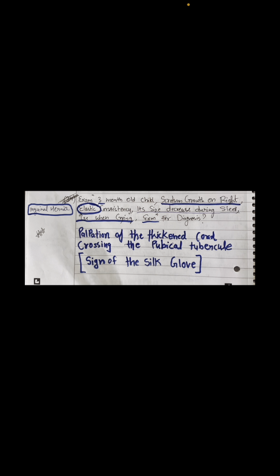So the examination for diagnosis is palpation of the thickened cord crossing the pubic tubercle, or we can say the sign of silk glove. Sign of silk glove simply means that when two layers are rubbing with each other, something like that.